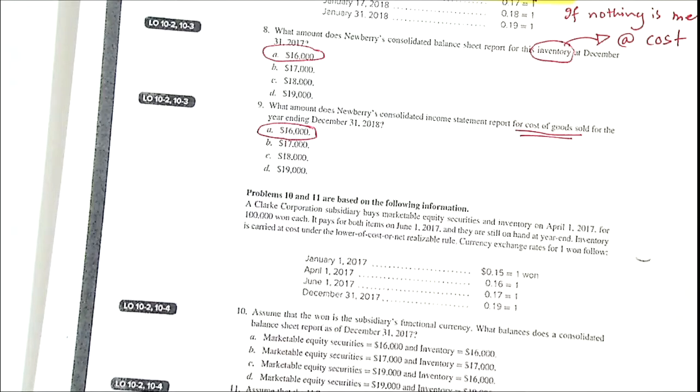Okay, so let's see who has an answer. Number 10, who can help me? Number 10, what's the functional currency? Quickly. We're gonna play the game before we take a break.